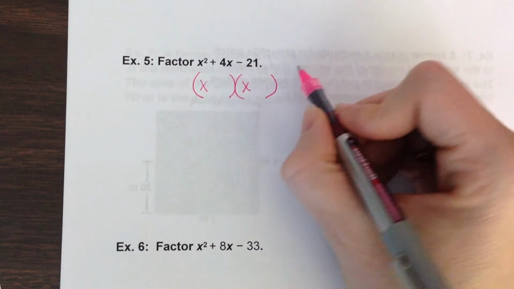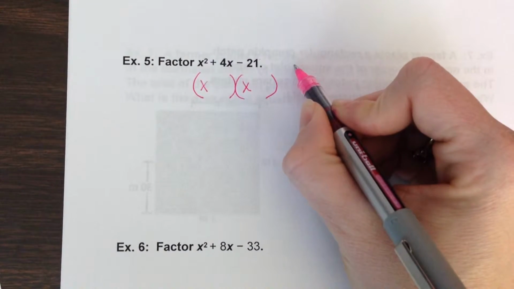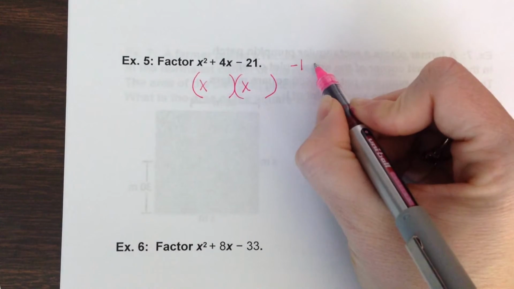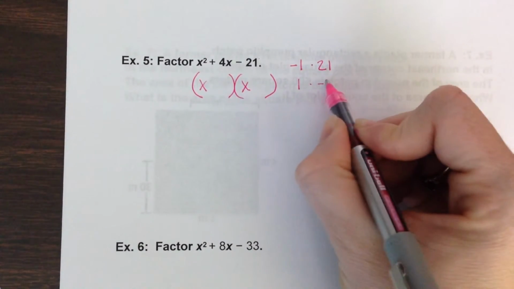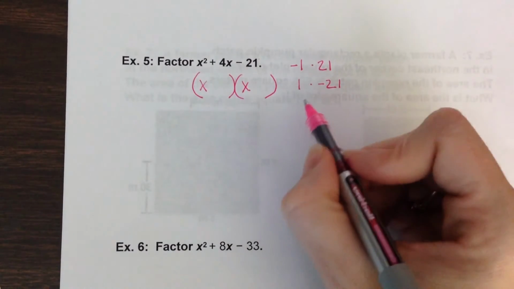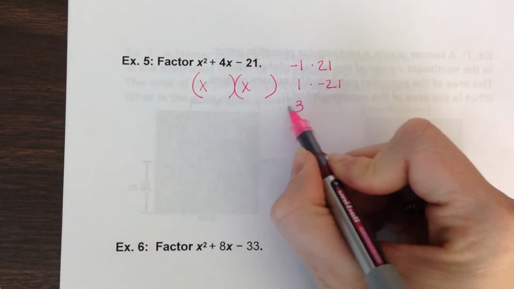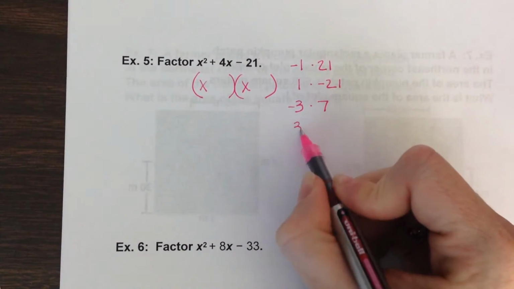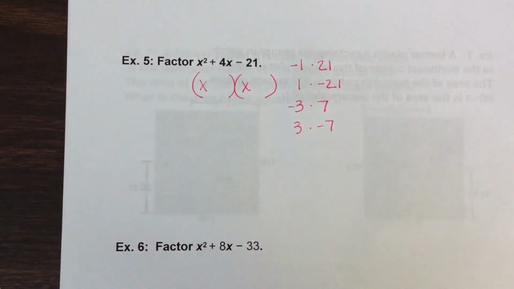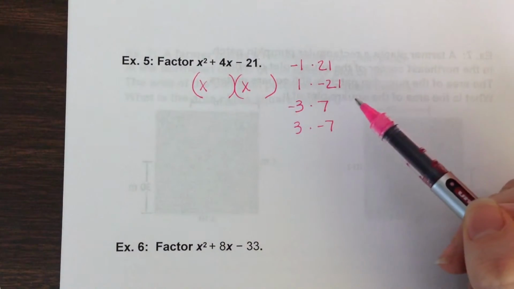Because it's a negative, that means that one of those numbers is negative. So it could be a negative 1 times 21, or a positive 1 times a negative 21. It could be a negative 3 times a positive 7, or a positive 3 times a negative 7. So we've got some different options here.